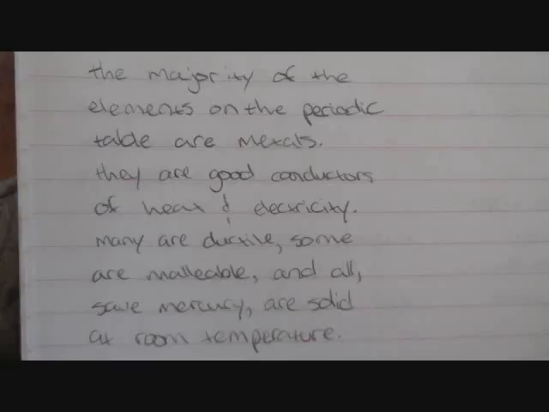The majority of the elements on the periodic table are metals. They are good conductors of heat and electricity. Many are ductile, some are malleable, and all, save mercury, are solid at room temperature.